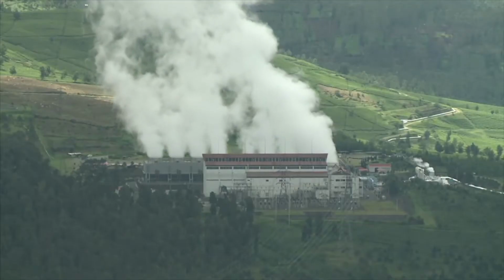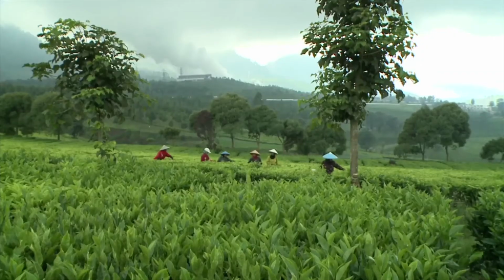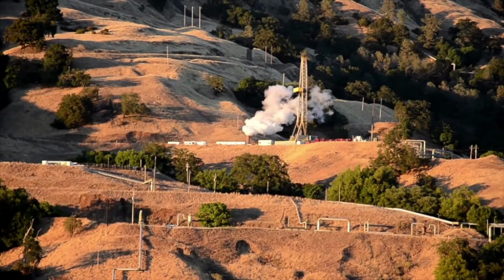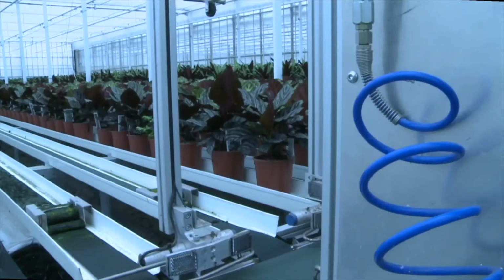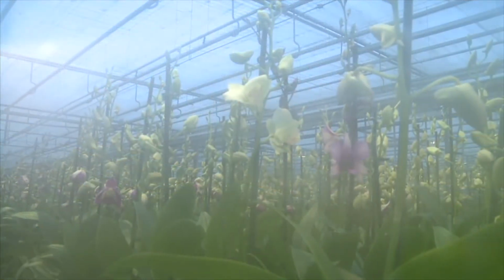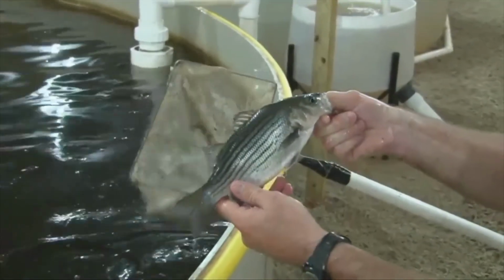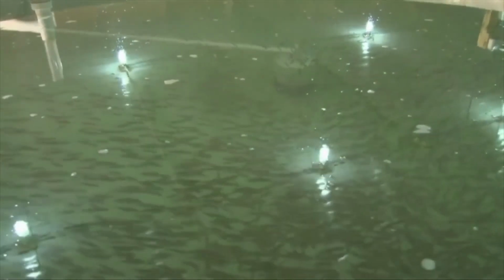Where in Indonesia, geothermal heat is increasingly being used for other applications as well, such as drying tea leaves for processing. In the USA, geothermal energy has many agricultural applications. Vegetables, flowers, ornamentals, and tree seedlings are raised in 43 greenhouse operations heated by geothermal energy. 49 geothermal aquaculture operations raise catfish, tilapia, shrimp, alligators, tropical fish, and other aquatic species.